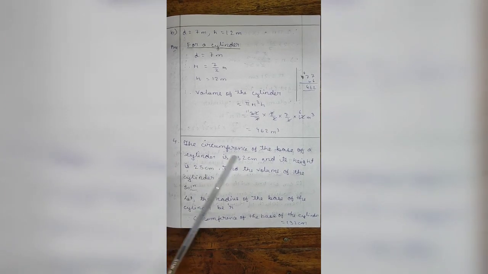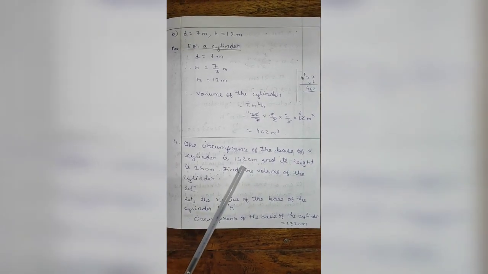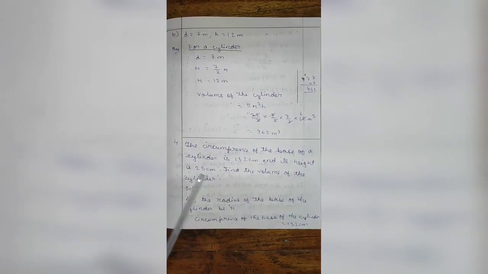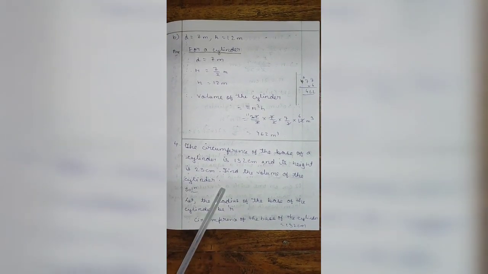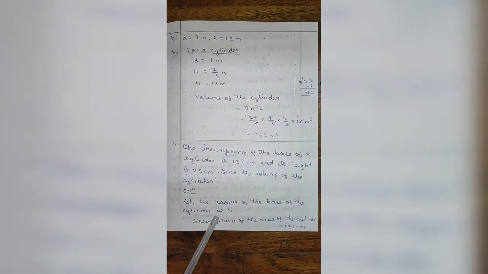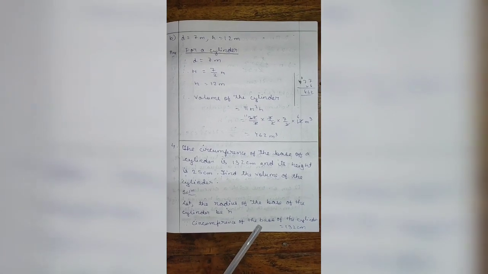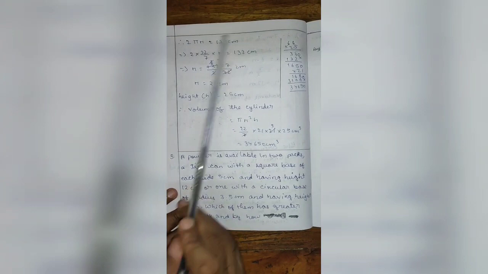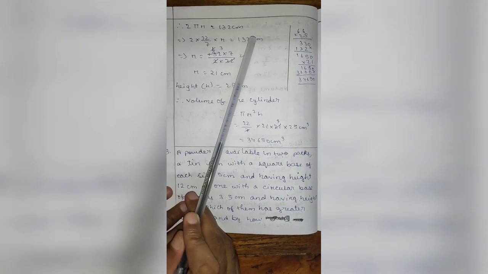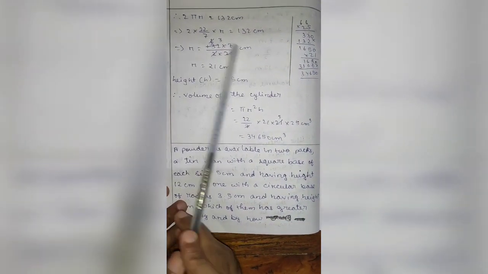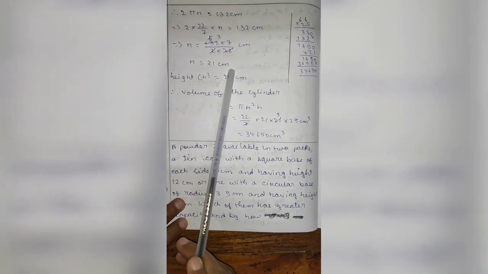Question number 4. The circumference of the base of the cylinder is given, 132 centimeter, height is 25 centimeter. Find the volume of the cylinder. Let us select the radius by r. Since circumference is given 132 centimeter, therefore 2 pi r equals 132. 22 by 7 into r equals this number, you can send that side. After cancellation, radius is coming 21 centimeter.